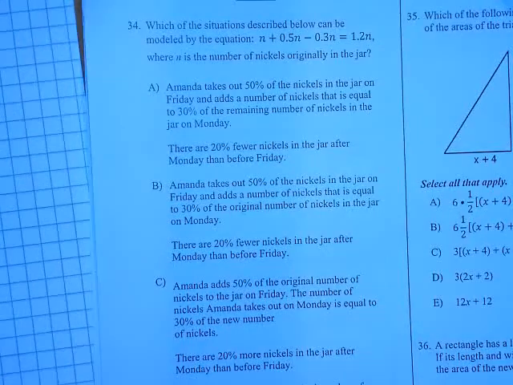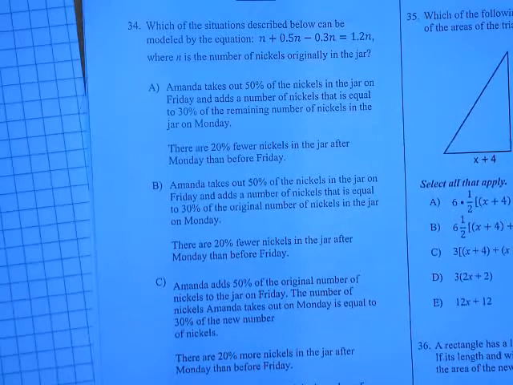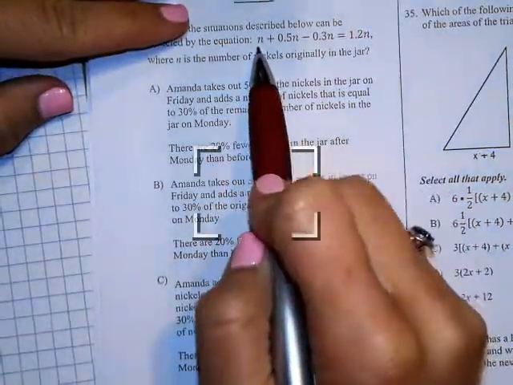All right, question 34. Which of the situations described below can be modeled by the equation n plus 0.5n minus 0.3n is equivalent to 1.2n, where n is the number of nickels originally in the jar? All right, so this equation says there was that many amount of nickels in the jar.